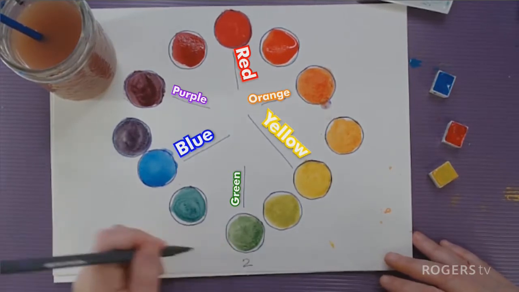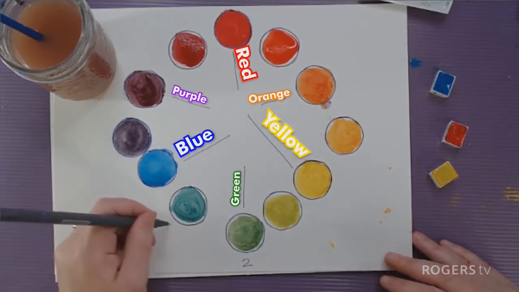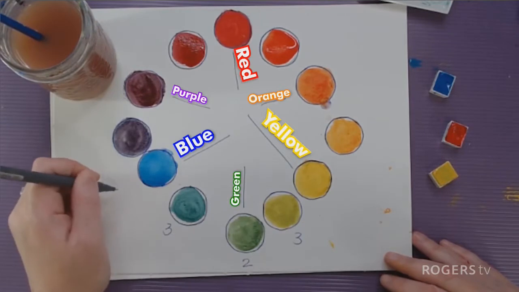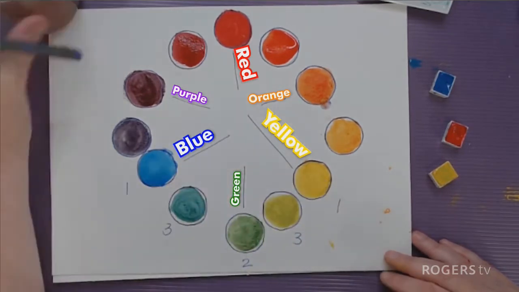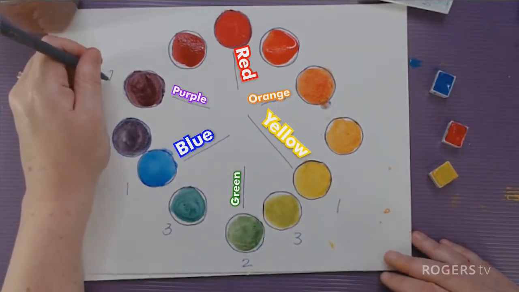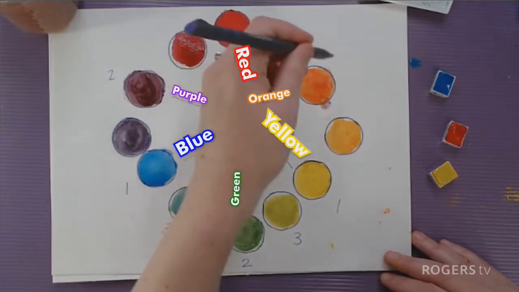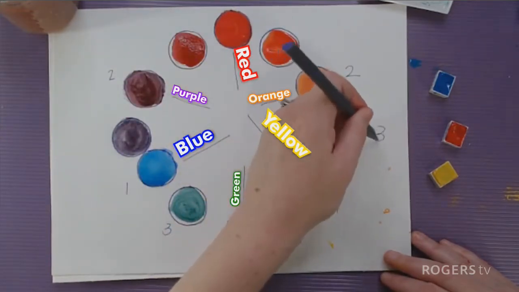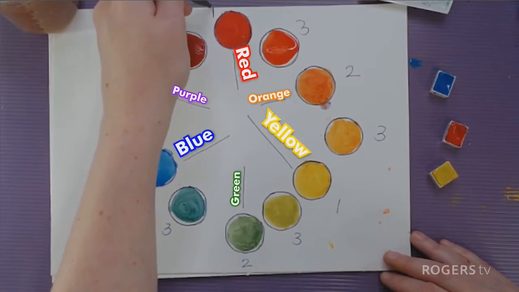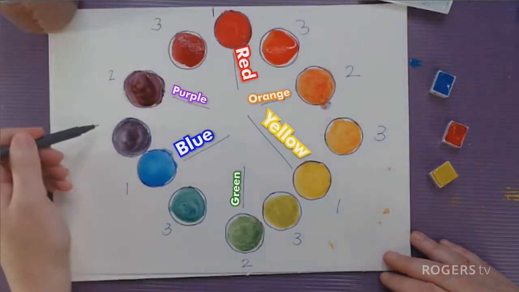So this would be your secondary. This would be a tertiary and a tertiary. Primary, primary. This is our secondary here. And our secondary here. Tertiary, tertiary. Primary, tertiary, tertiary.